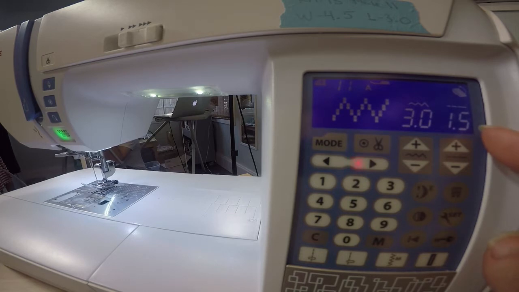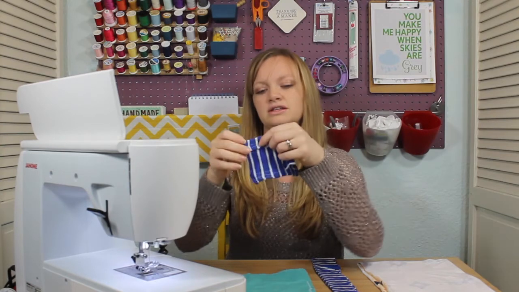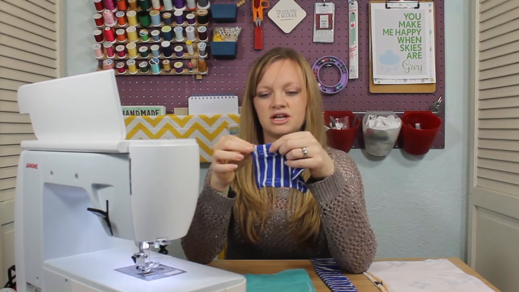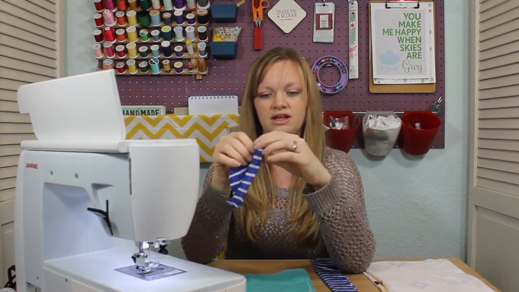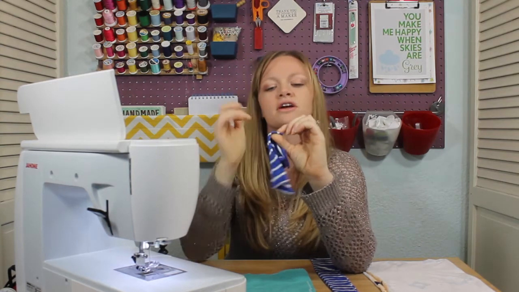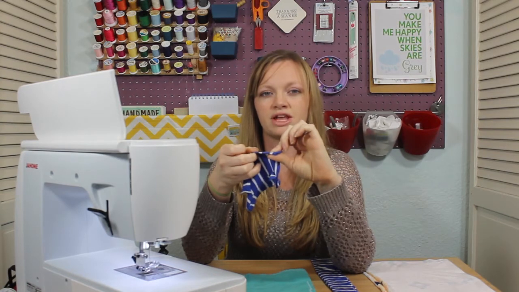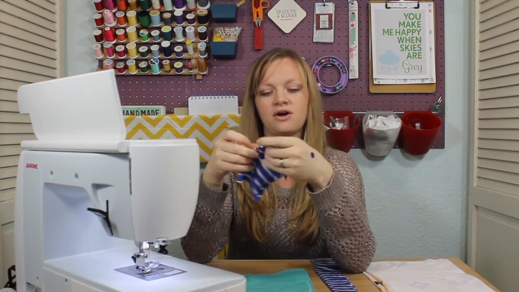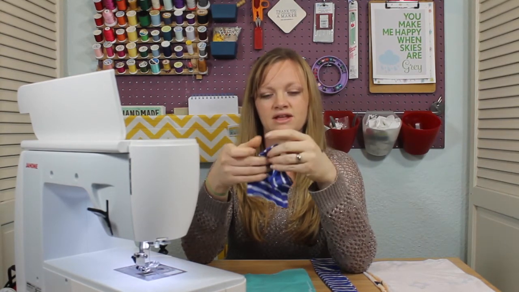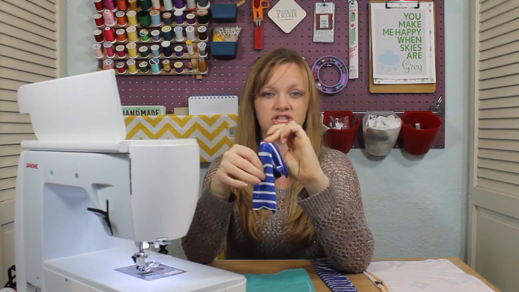Now, mine has a default 3.0 and 1.5 like I said, but I found that I don't really like using the default setting. And I tested it out here, and when I use that stitch, it's actually really wavy. It's almost too close together, so whenever it's going through, it's actually pulling the fabric, and then when I take it back out, the fabric is kind of wavy, so that's not the stitch that I want to use.